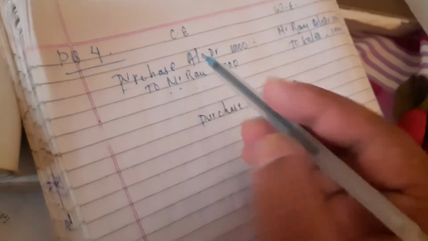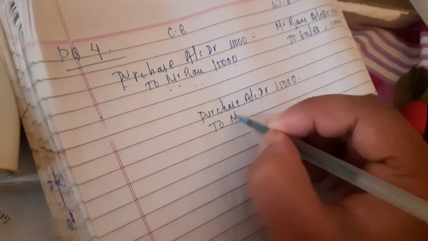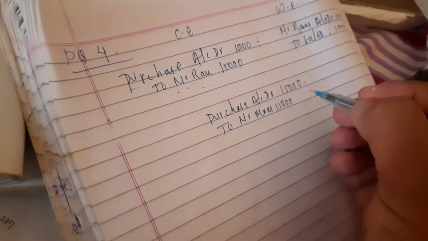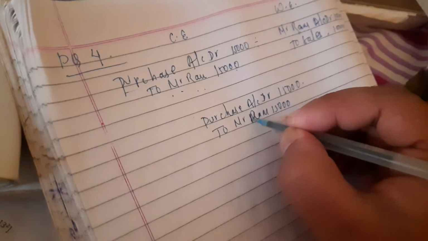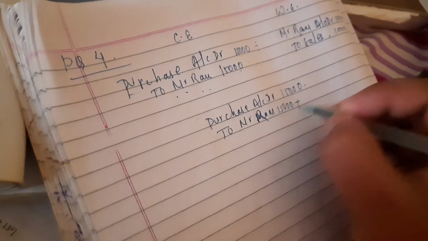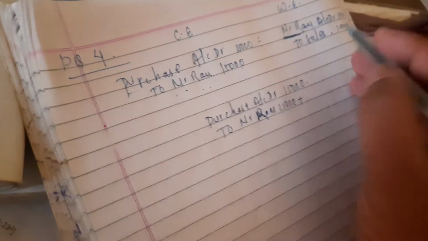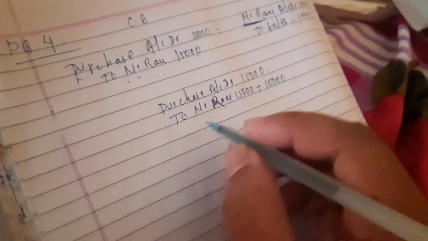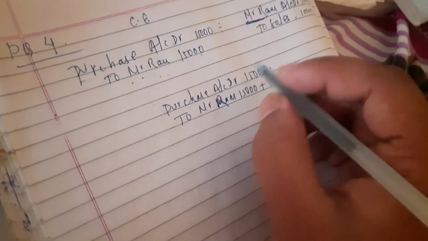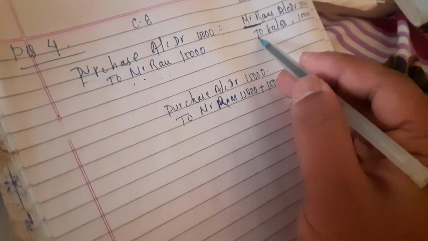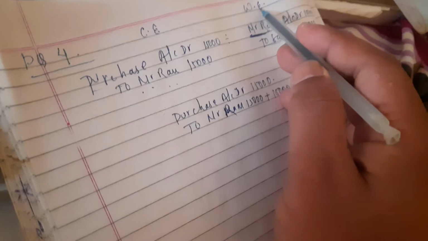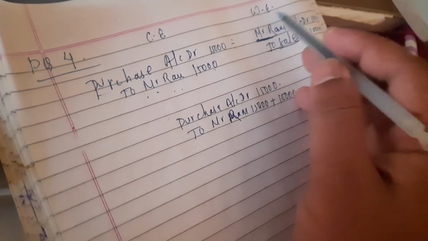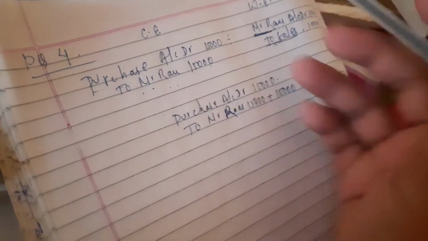So to Mr. Ram account 15,000, we need to credit 15,000. Now for sales, it is the wrong entry, so this is credit and it is wrong, so we need to cancel the credit.